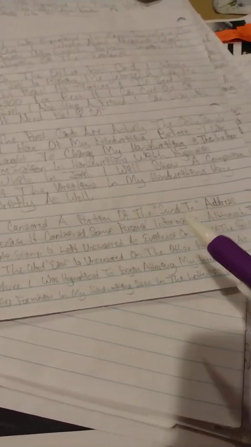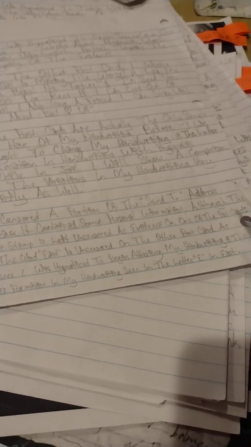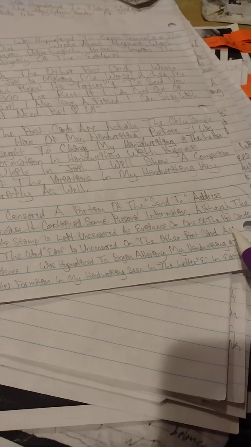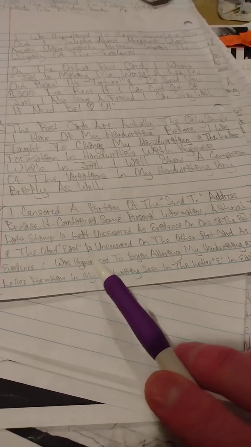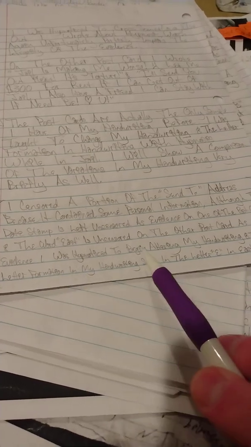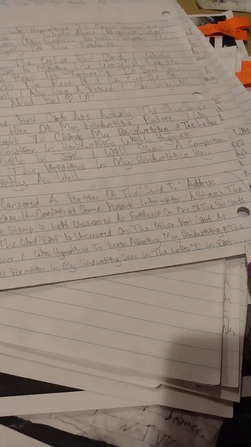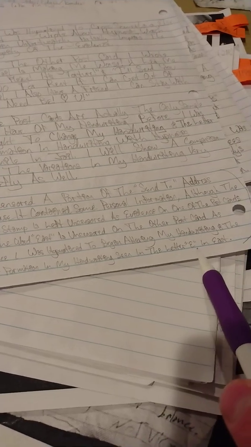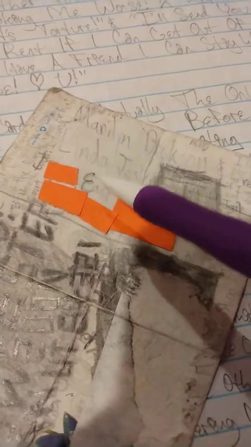Just because it contains some personal information, an address, although the date stamp is left uncensored as evidence on one of the postcards, and the word East is uncensored on the other postcard as evidence I was hypnotized to begin altering my handwriting, and the letter formation seen in the letter E in East. That was on this postcard specifically. You can see right here. And that's also the first time that you can see the variation.